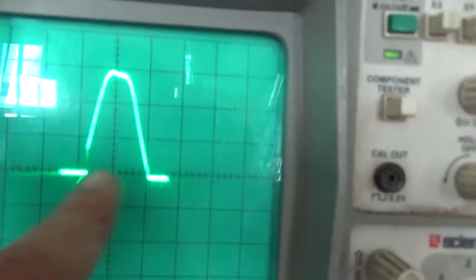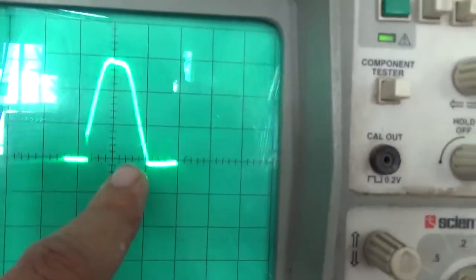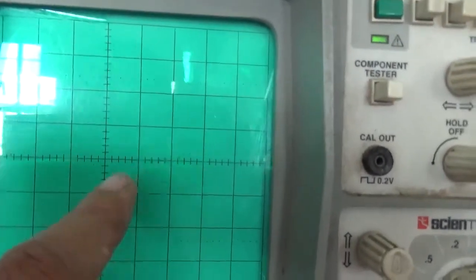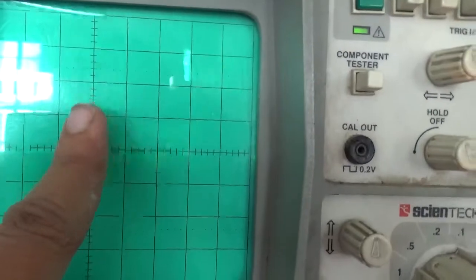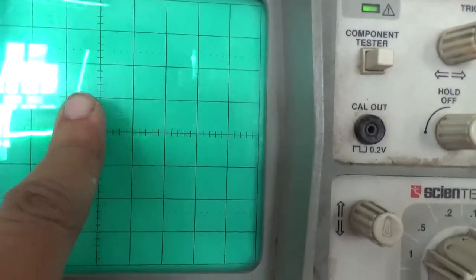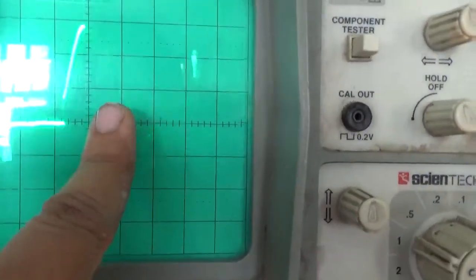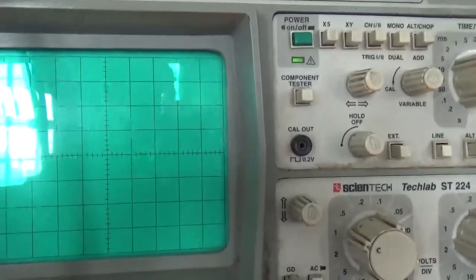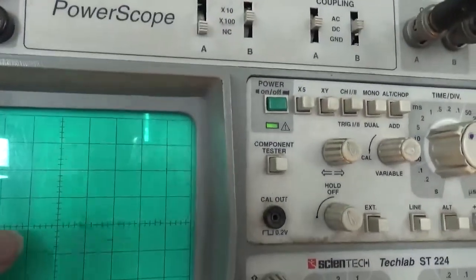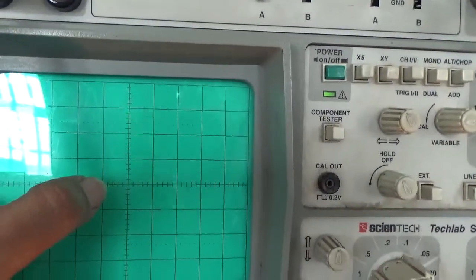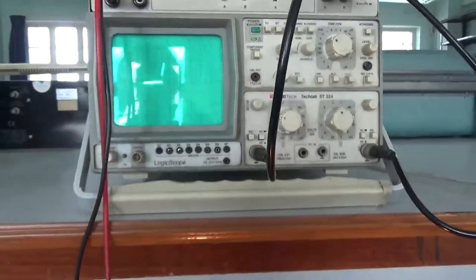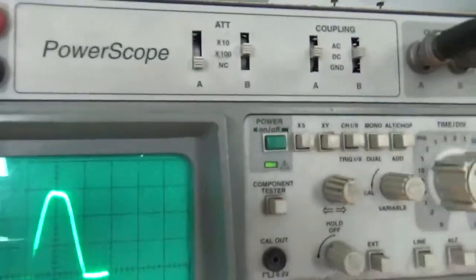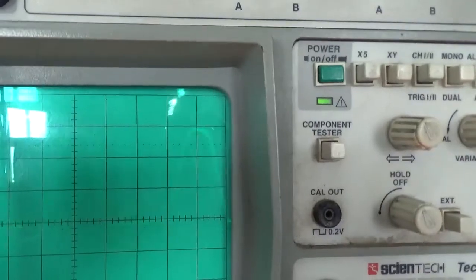These two divisions cover the positive half cycle, indicating 180 degrees, so each division is 90 degrees. If each division is 90 degrees, one small division here indicates 18 degrees.